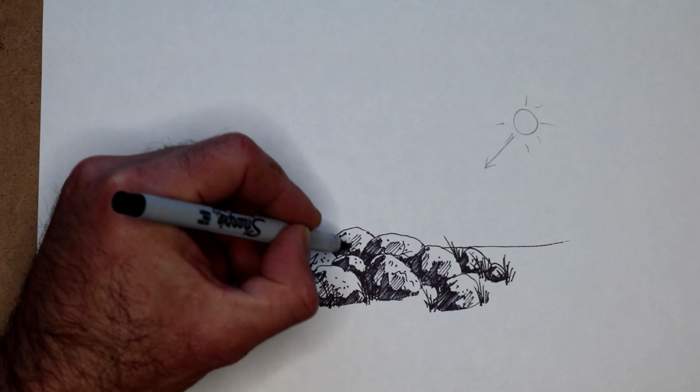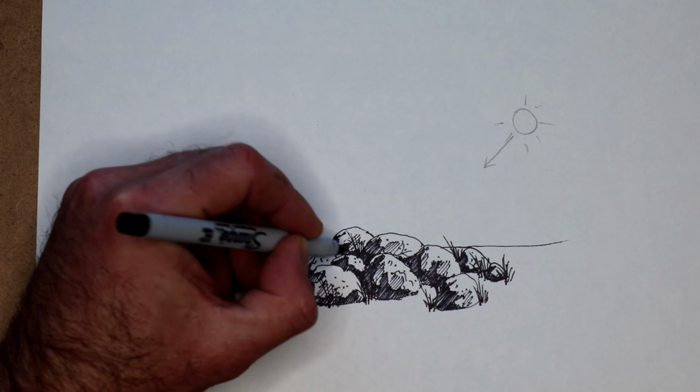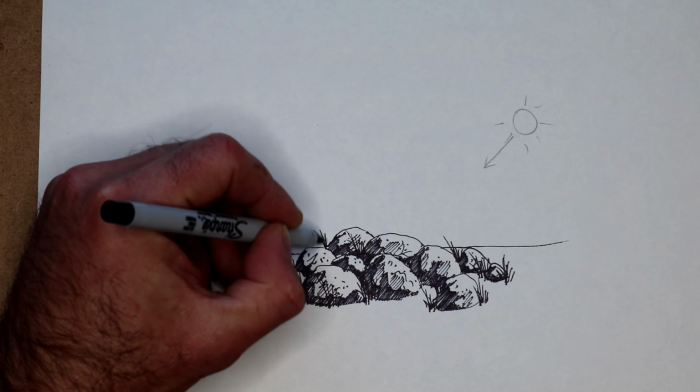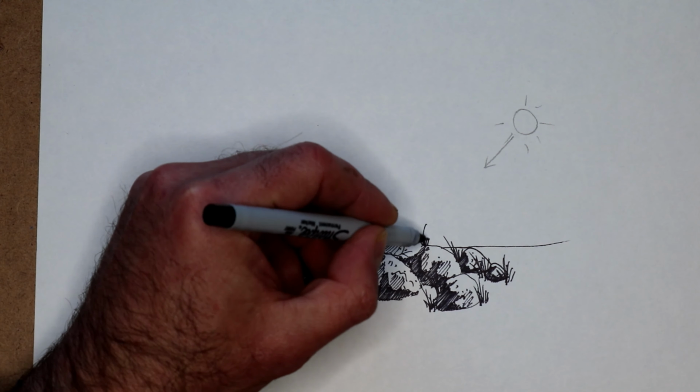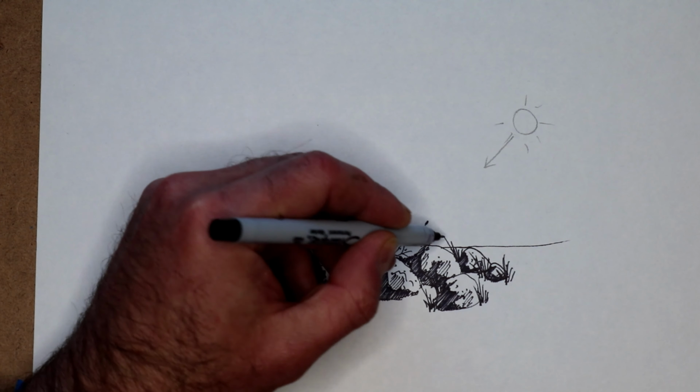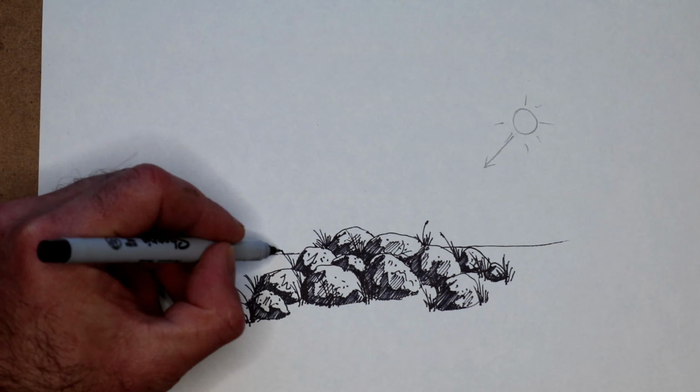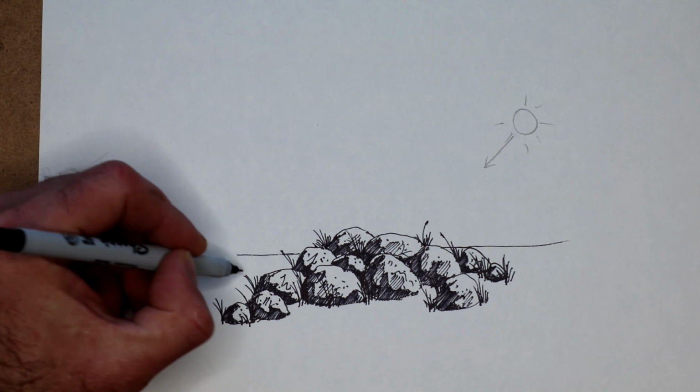But I always think it's good to sort of pencil out everything first before you do your drawing in ink, or even painting or anything like that. That way you can give yourself a layout, so you get an idea of what it's going to look like when it's completed.